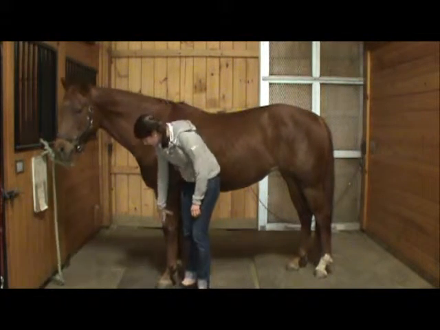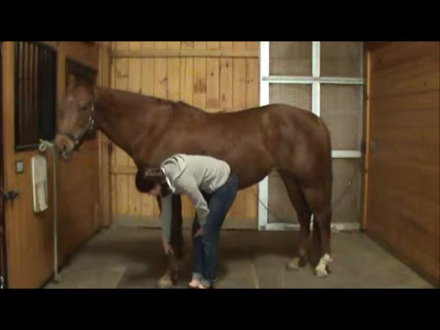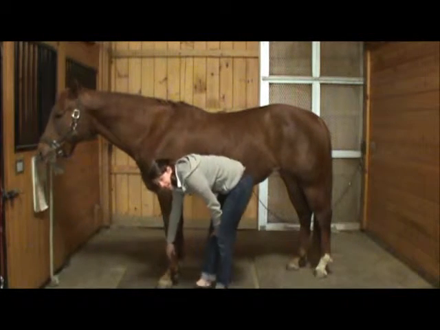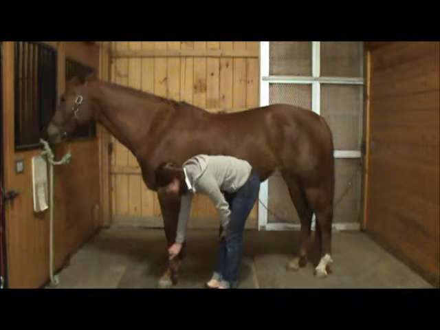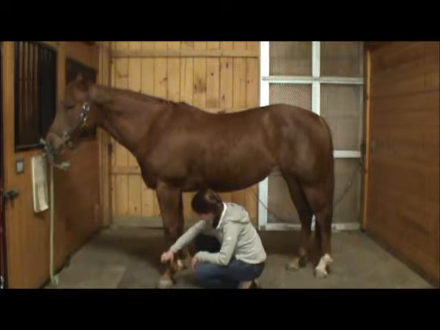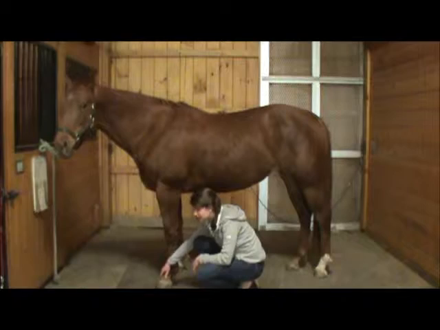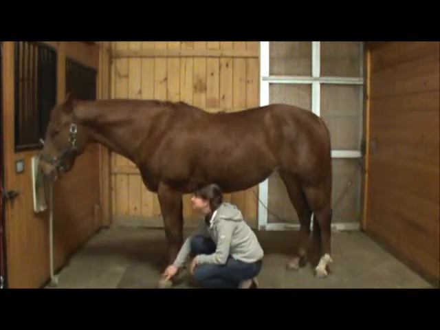Moving down, we have the carpus, or the knee. Further down, this chin area right here is the cannon bone. Moving back, we have the fetlock. And then this narrow area right here is the pastern. And lastly, right along the hoof area is the coronary band.